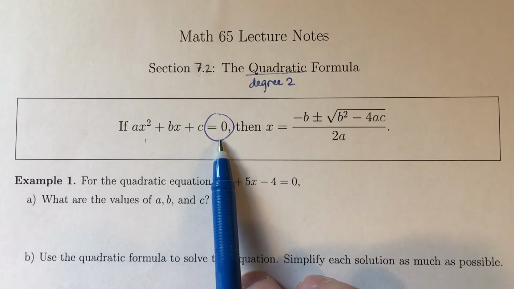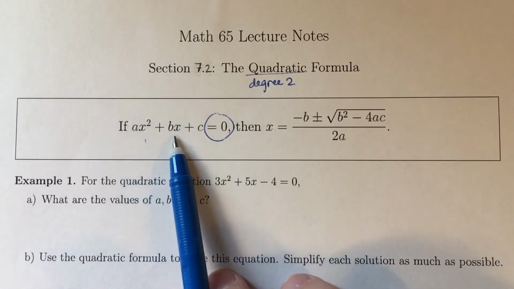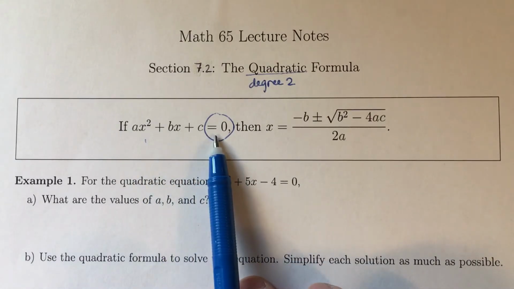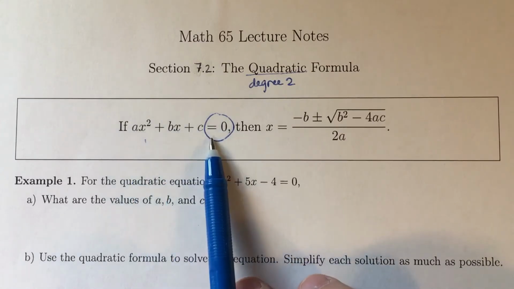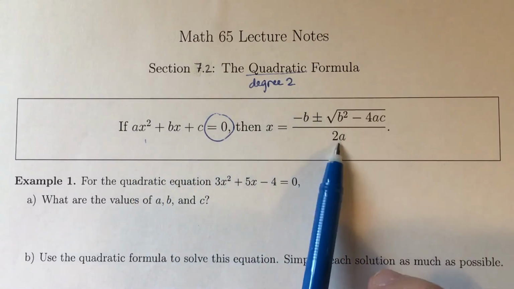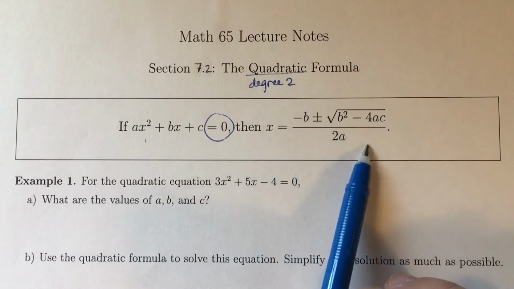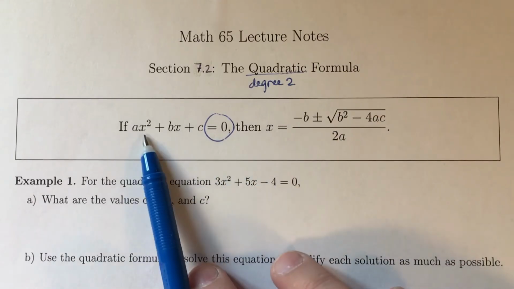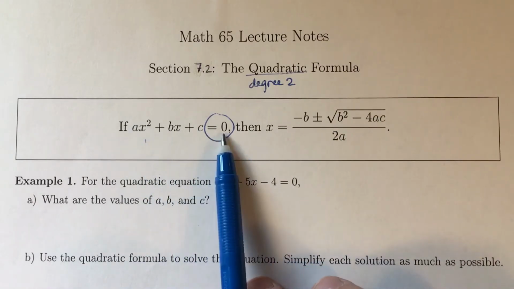And then what this enables us to do is to find what x makes this equation true, no matter what a, b, and c are. So we just plug in the different values of a, b, and c that we get, and this will always tell us which x values make this equation true.